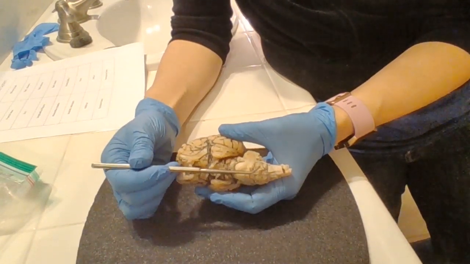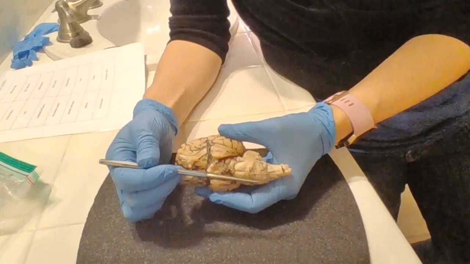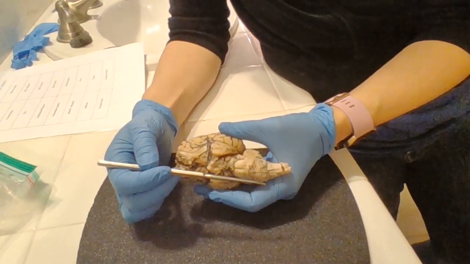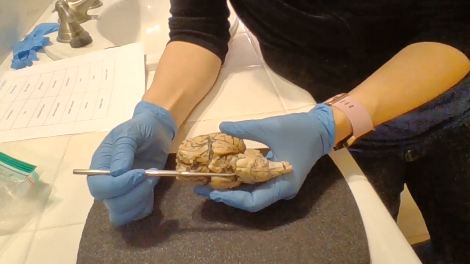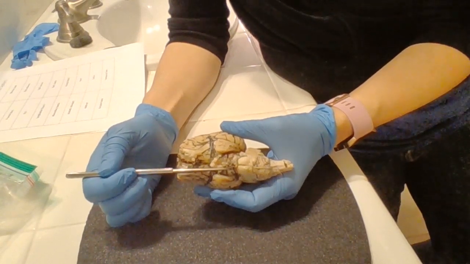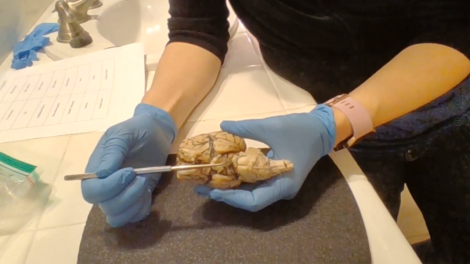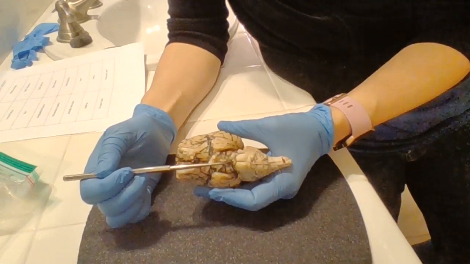The next part is the medulla oblongata right here. And this has to do with respiration and cardiac function. Pons is next, and this helps with respiration. Midbrain is after that, and it coordinates the senses of vision and auditory sensation.